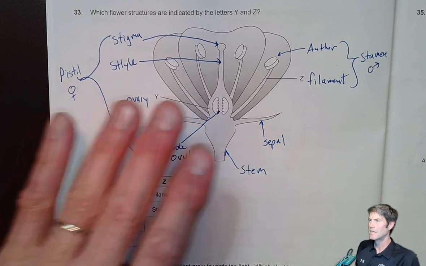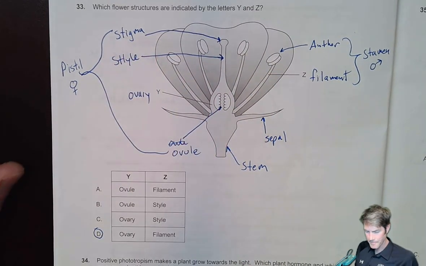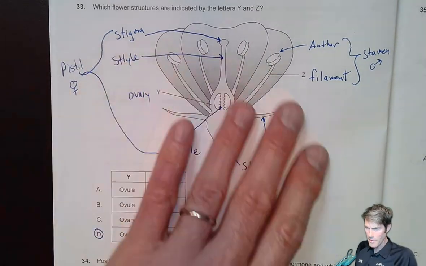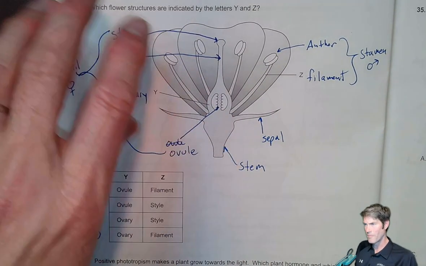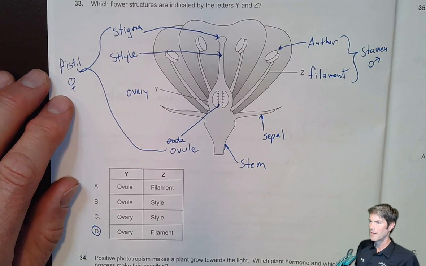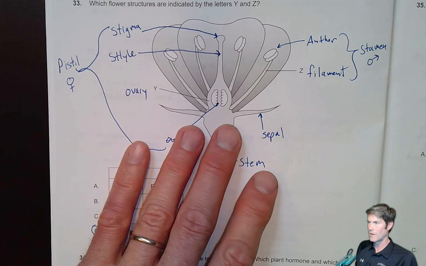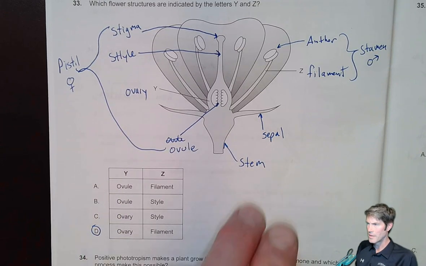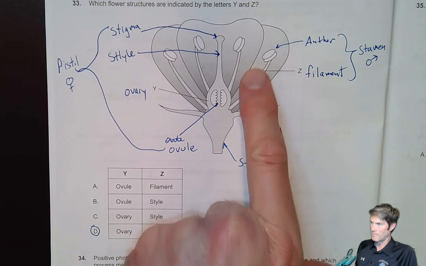So on your paper, please label everything. All the parts of the flower, you should know this, or at least be able to manage your way through it. And this is just memorization. Where is that Y? Yeah, the ovule, the ovary. Ovule is the seed itself, and then the filament holding the anther.